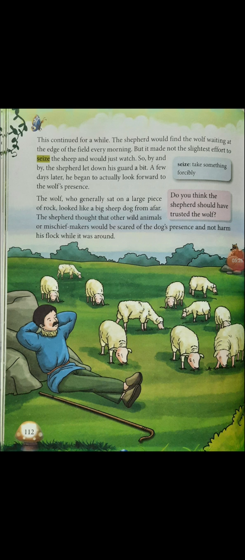So when that wolf used to sit on a large piece of rock, from a distance it looked like a doggy, and the shepherd thought that it looked like a doggy. So if the wild animals came over here, they would be afraid. They would think that there is a doggy, that the doggy is guarding the sheep, and we cannot go over there.